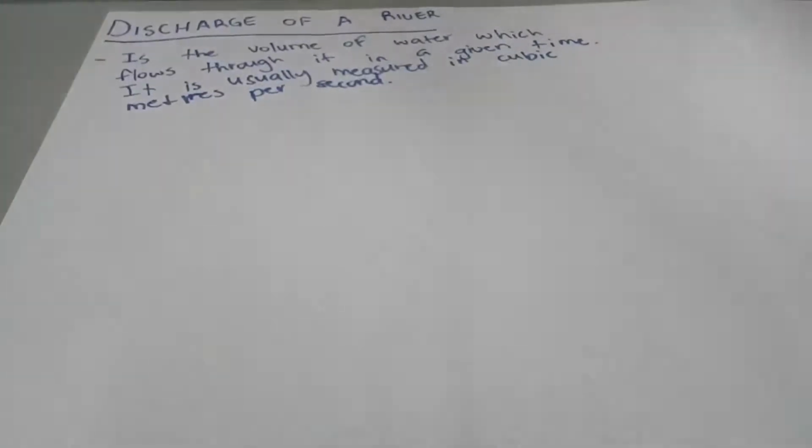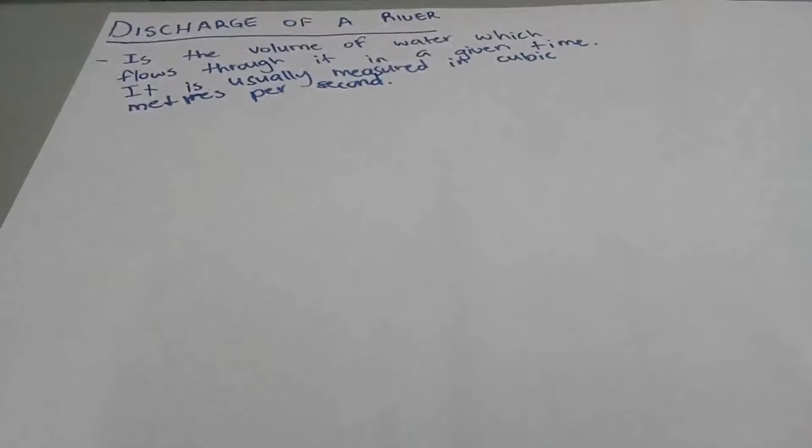Okay, and then in terms of the factors that are affecting the discharge of a river, the first one is the gradient, which I can also call relief.